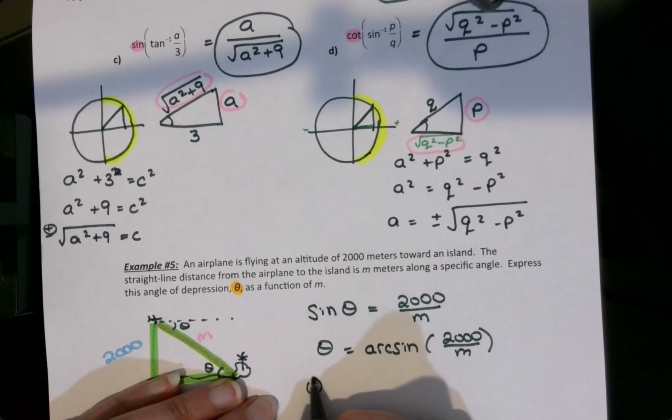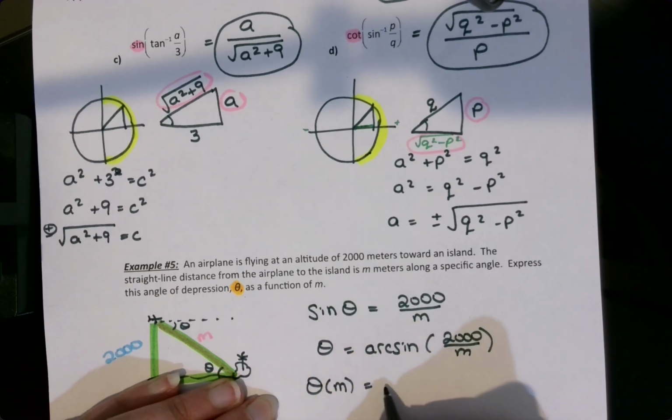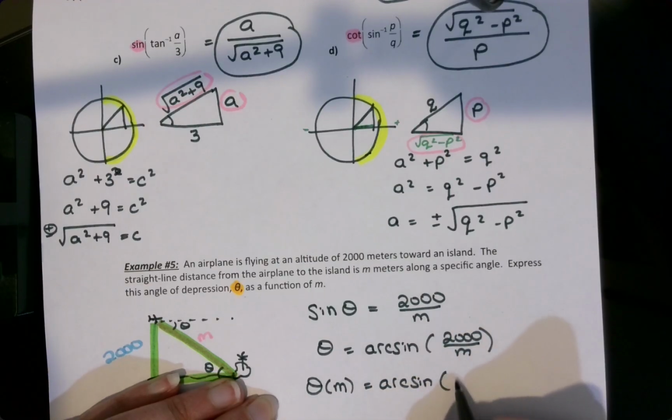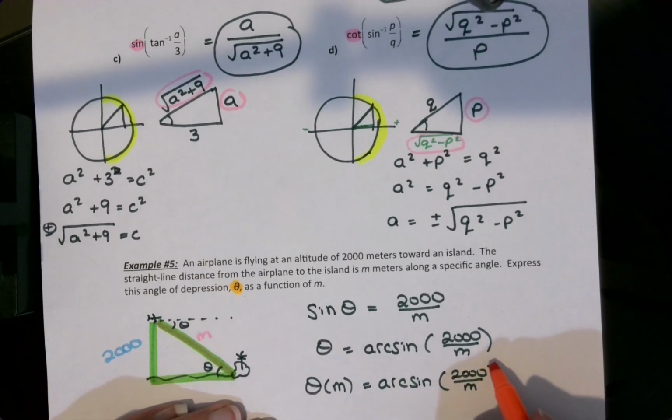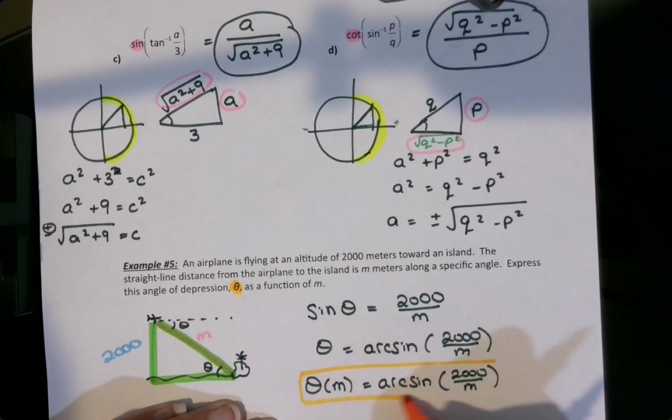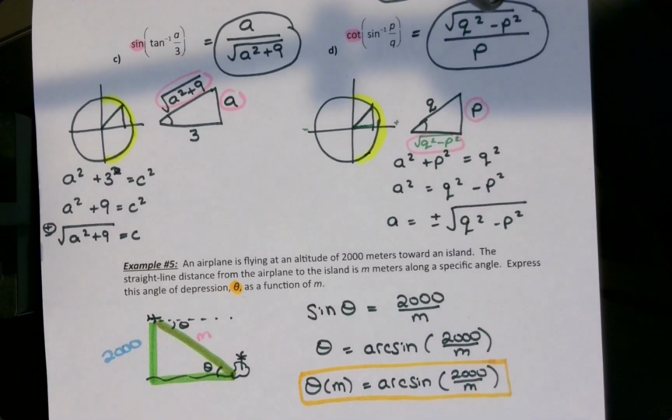So as a function, theta of m is equal to the arc sine of 2000 over m. So I've expressed the angle as a function of, in this case, the arc sine function of 2000 divided by m.